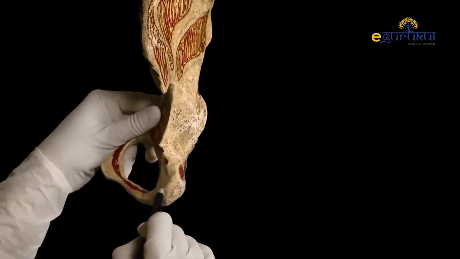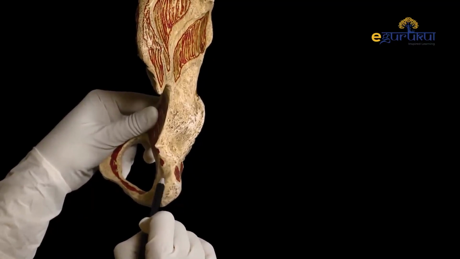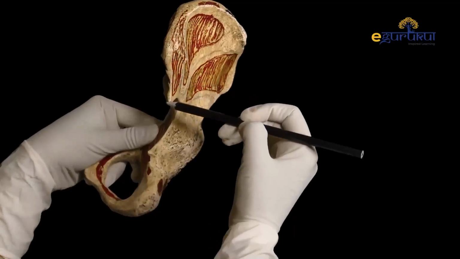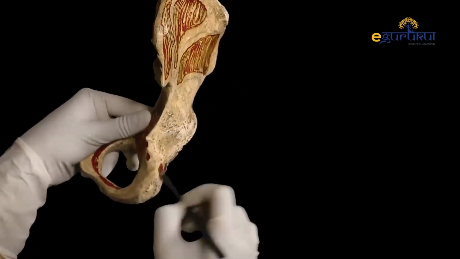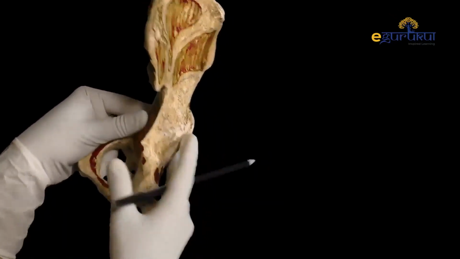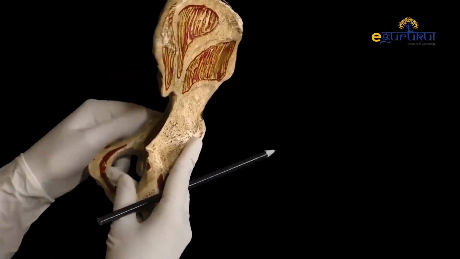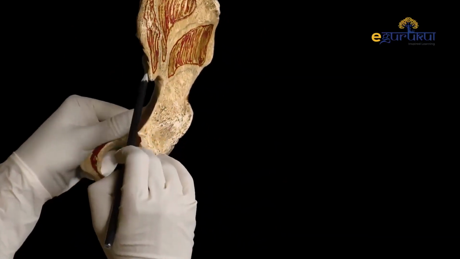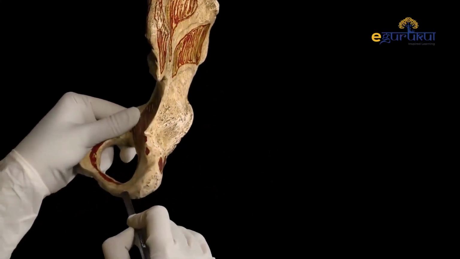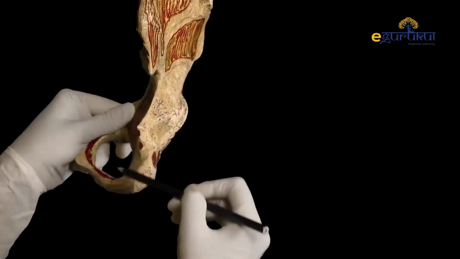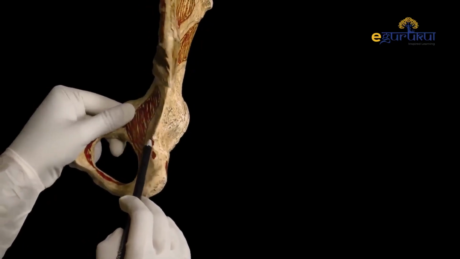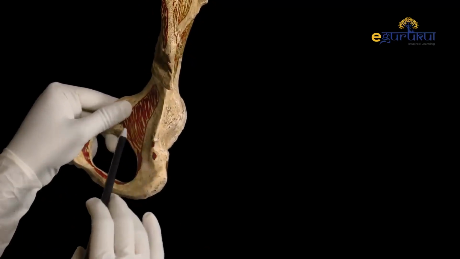Then this medial margin of the ischial tuberosity, along with the upper part of the posterior margin of the ilium, will be providing attachment to sacrotuberous ligament. So somewhere here will be the sacrum. The sacrotuberous ligament will be arising from here and the sacrum, and it will come down and attach to the medial margin of the ischial tuberosity. And from the sacrum to the ischial spine will be the sacrospinous ligament.